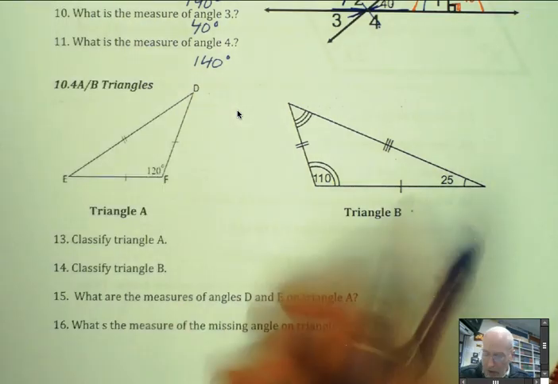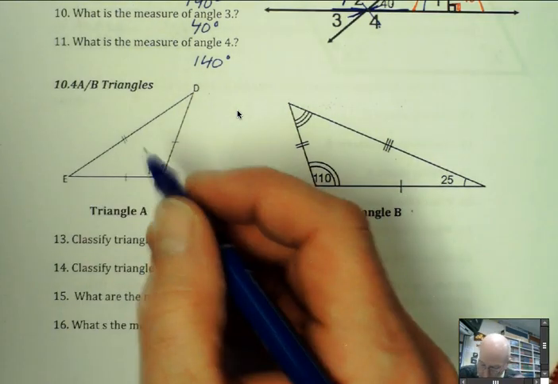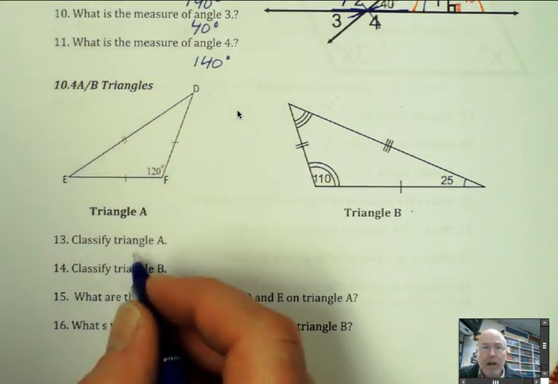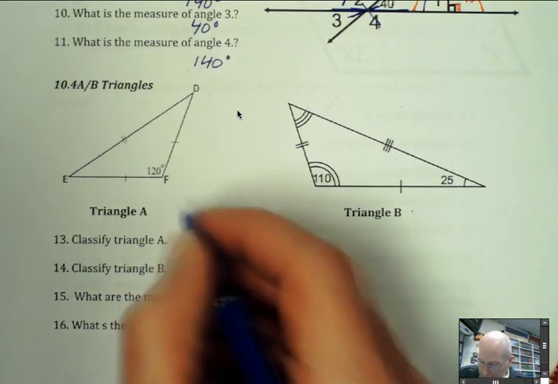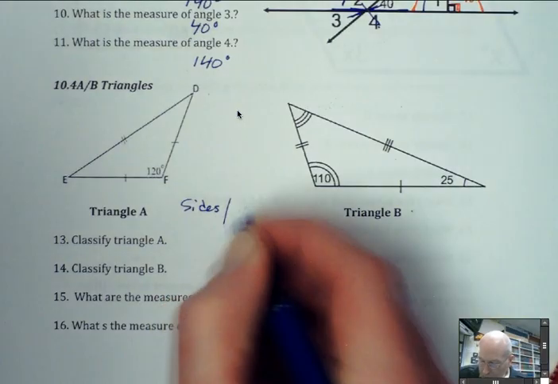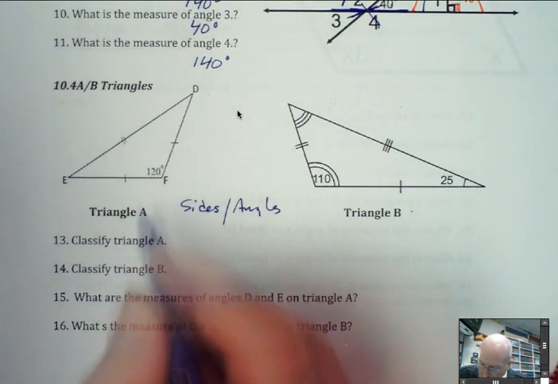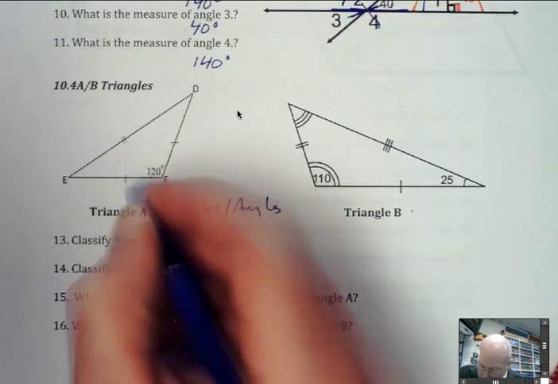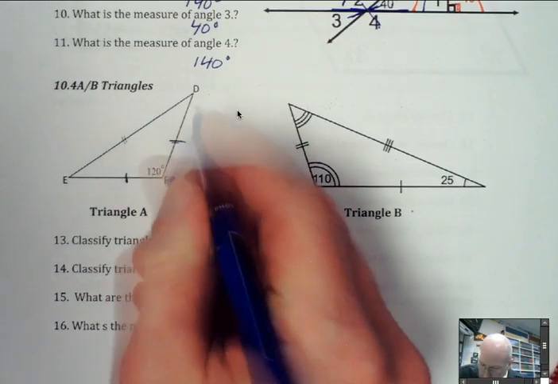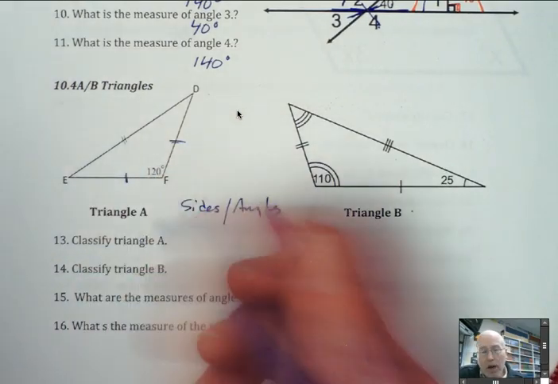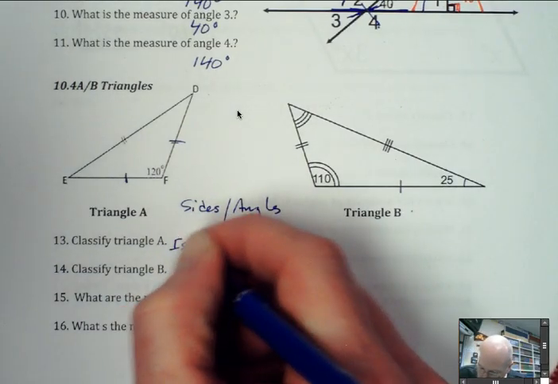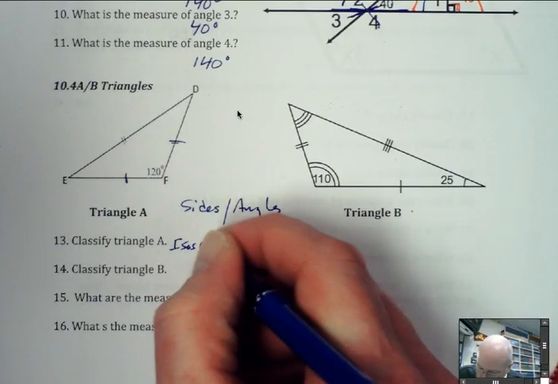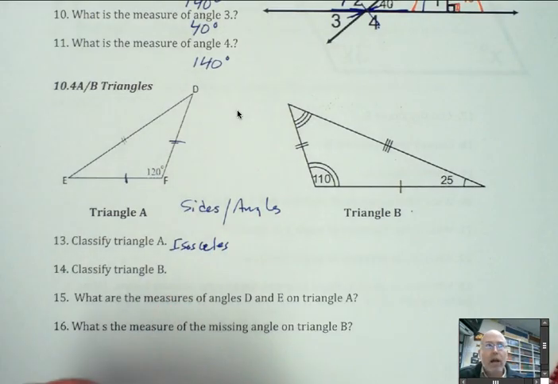All right, so now we've got 10.4a, triangles. Triangle A. We have to classify. Remember, classifying triangles is like Super America. We talk about the sides and we talk about the angles. When we look at this triangle, I can see two little tick marks here that tell me these two sides are the same. A triangle with two sides that are the same is called an isosceles. So it's an isosceles triangle.